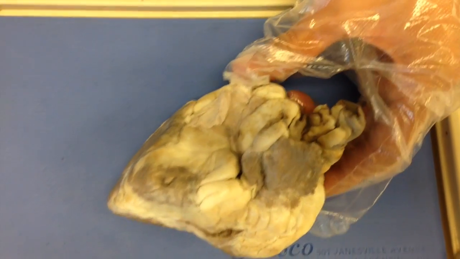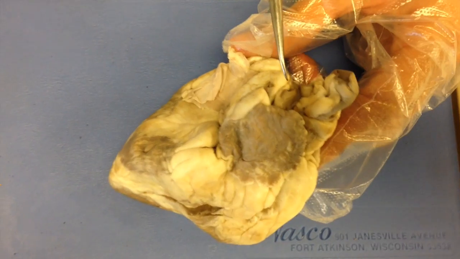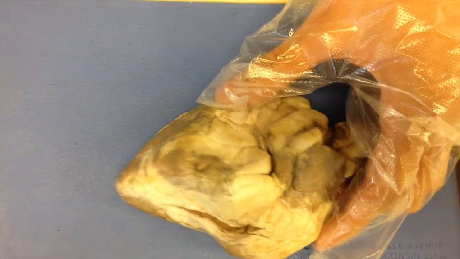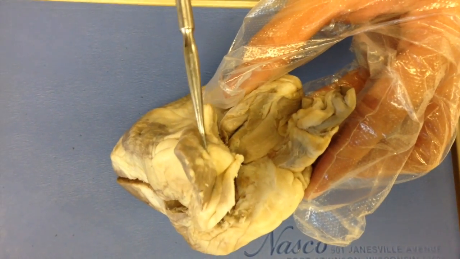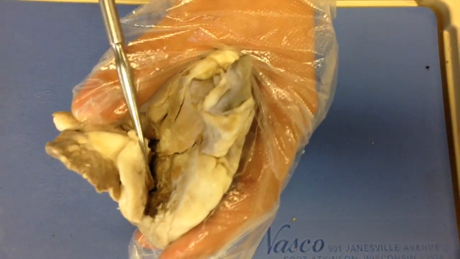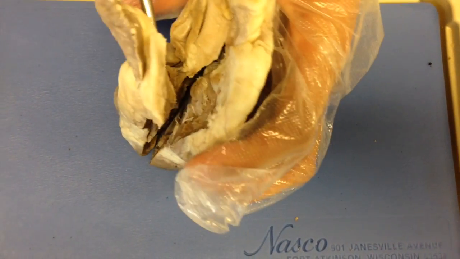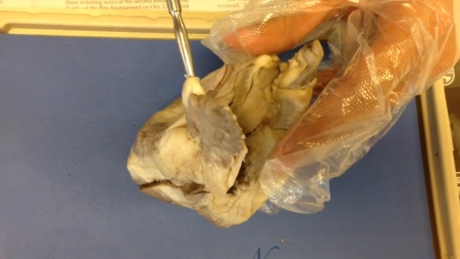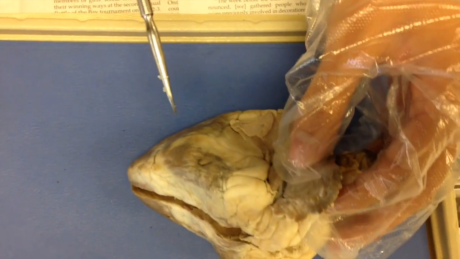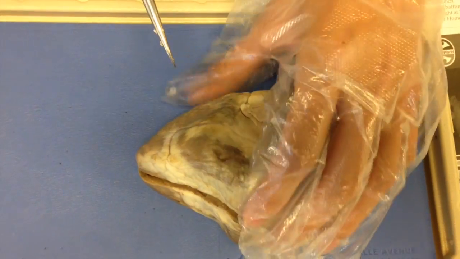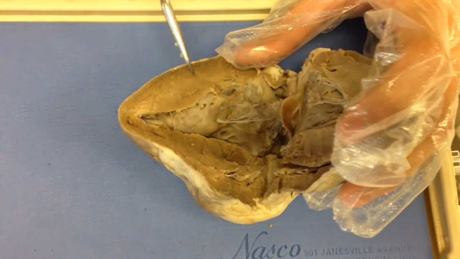So moving into the heart, the blood flows in through the superior vena cava as well as the inferior vena cava, and into the right atrium, along with the coronary sinus. From the right atrium, it goes through the tricuspid valve, in which there are three flaps. It's connected by chordae tendineae as well as papillary muscle. It goes through the right ventricle into the pulmonary semilunar valve and out through the pulmonary artery to the lungs.